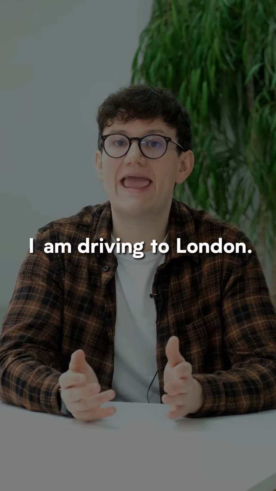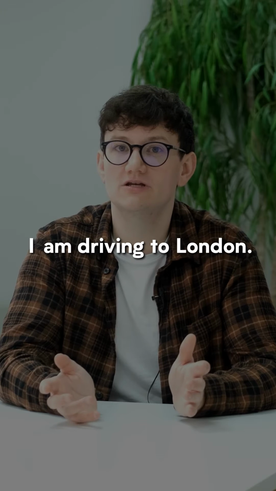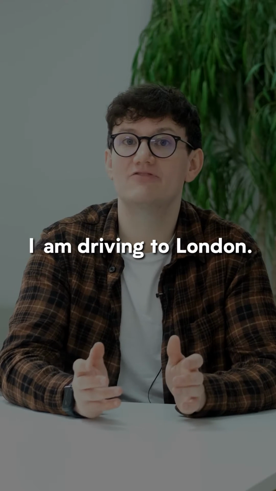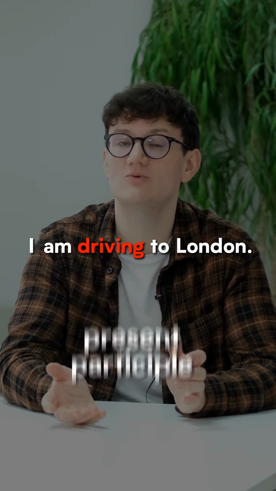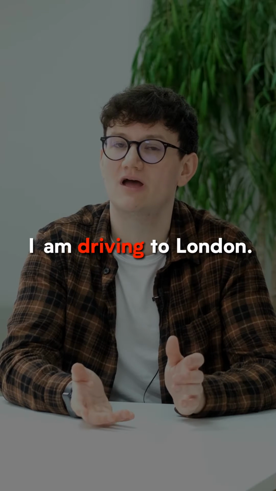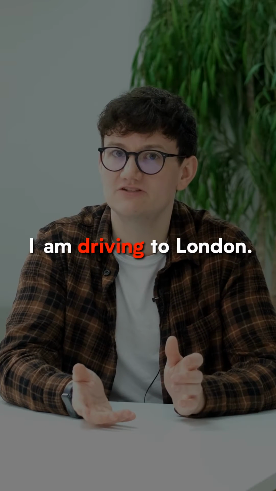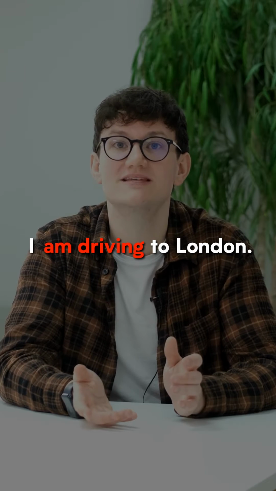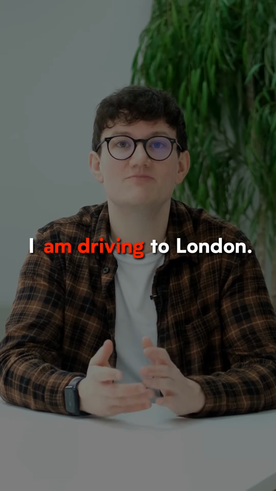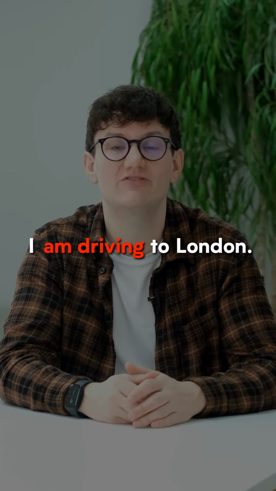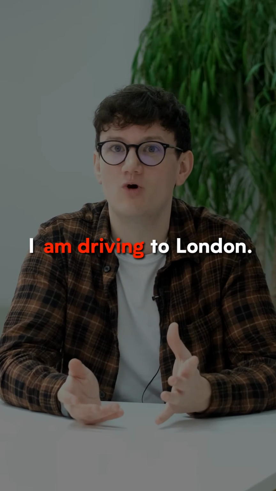So let's look at some examples. In I am driving to London, we have the verb am and we have the participle driving, which here is functioning as a verb. It's allowed to function as a verb because it's got a helper to help it to be a verb. And by helper, I mean an auxiliary verb. And that's what that means. It means a helper verb.